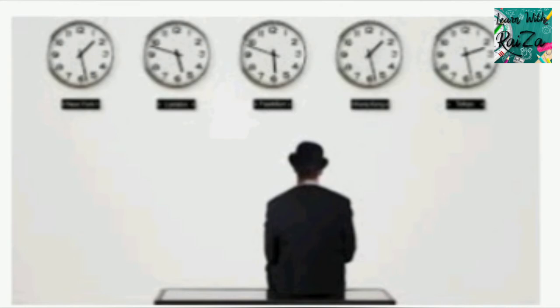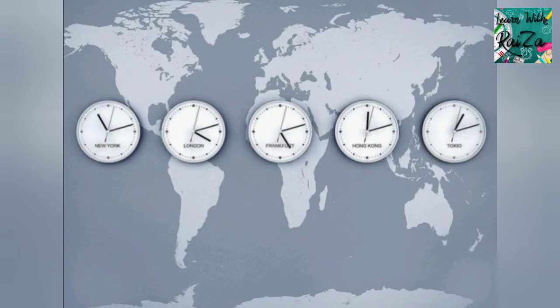Another important fact is, at a given moment, every place in a particular time zone has the same time. The time in a time zone which is adjacent to another time zone west of it is 1 hour ahead of the time in the adjacent time zone. The time in a time zone adjacent to another time zone east of it is 1 hour behind the time in the adjacent time zone.